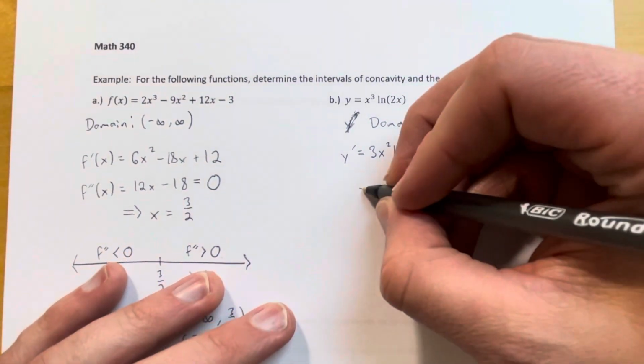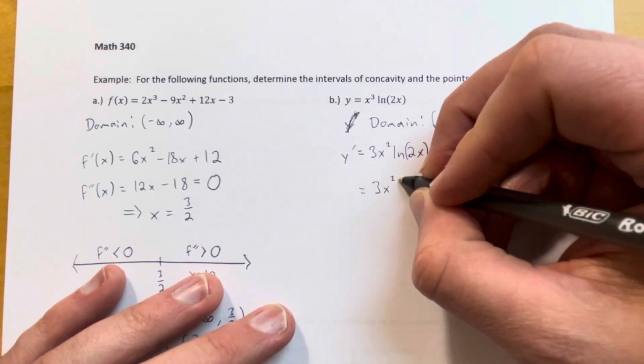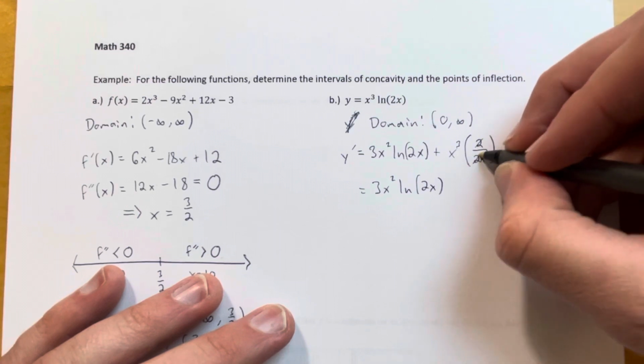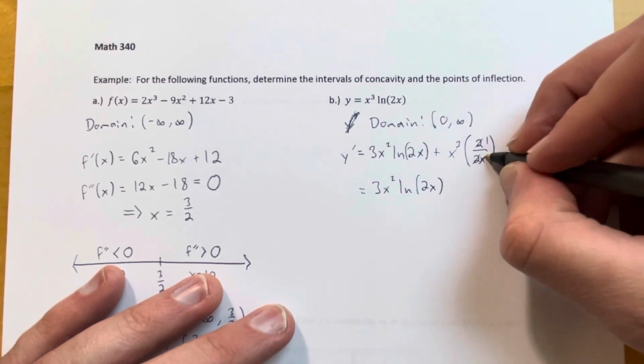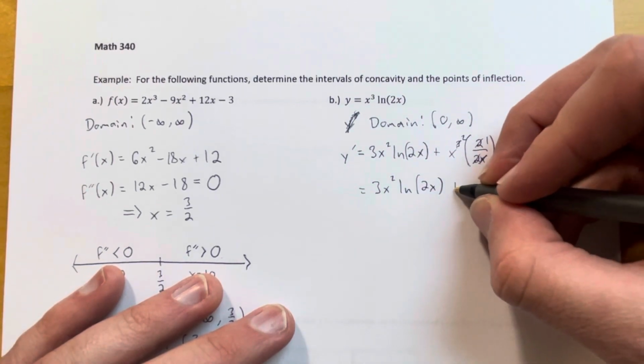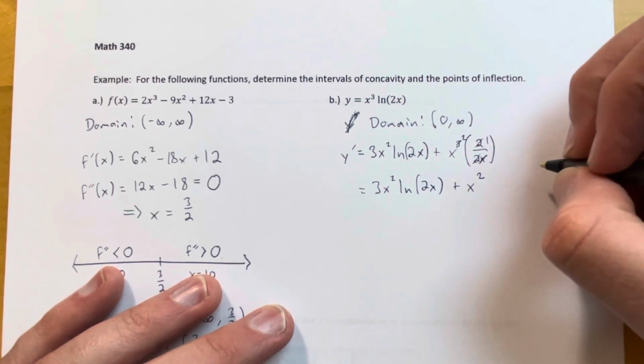This simplifies a little bit, so I have 3x squared natural log of 2x still here. But then these 2's will cancel, leaving a 1 there. And then this x will cancel with that, giving me an x squared. So this becomes plus x squared.